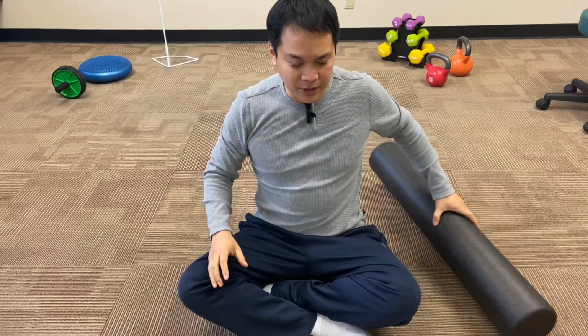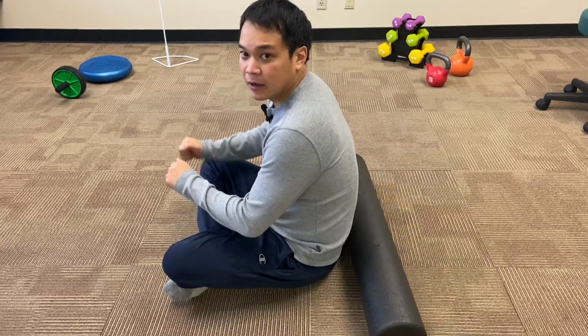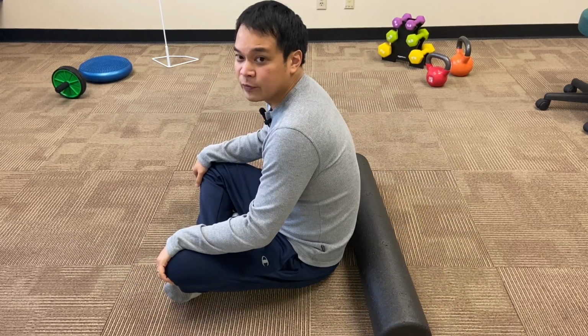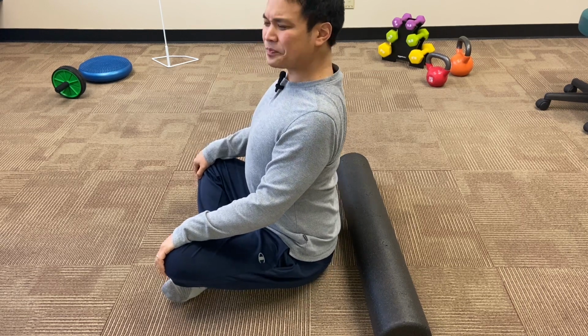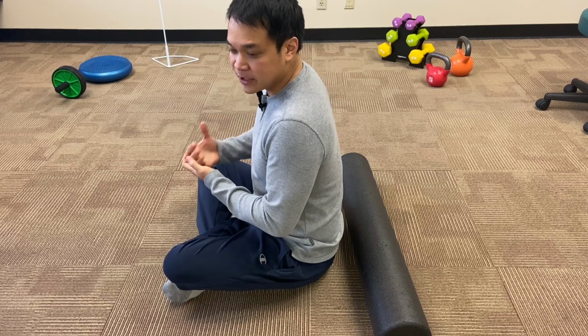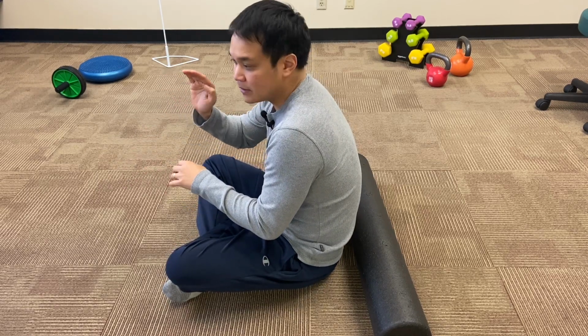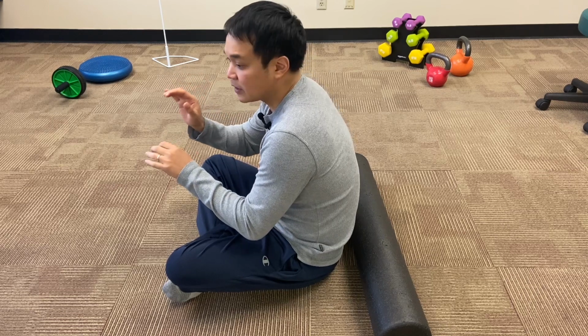So again, the theme of today is based around recreating this movement called thoracic extension. Most people have problems with this because they spend so much time with their mid-back in a flexed, also known as kyphotic, posture.